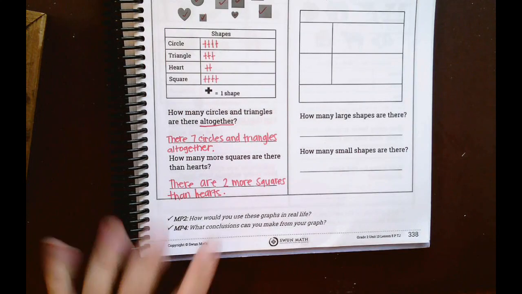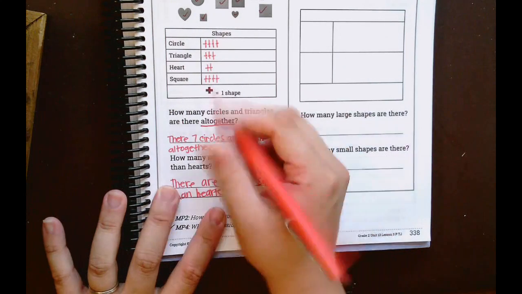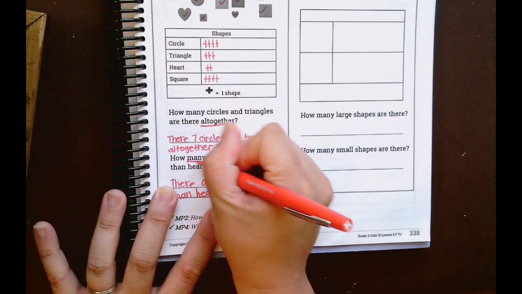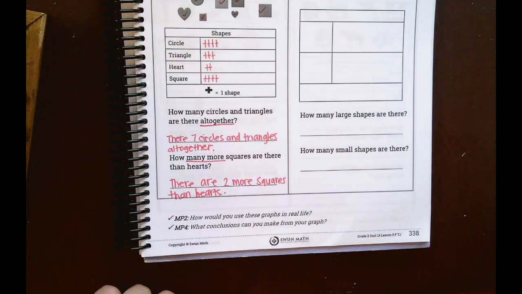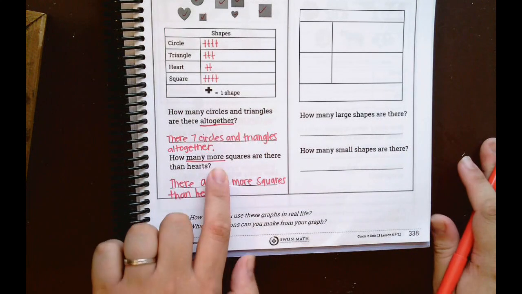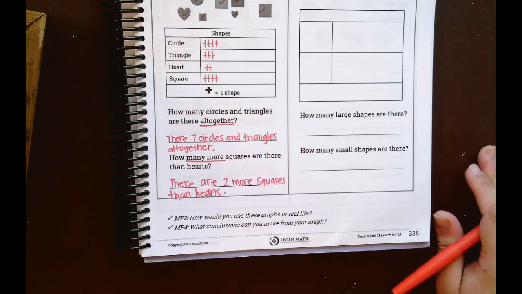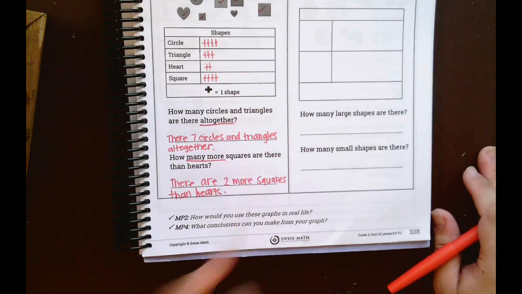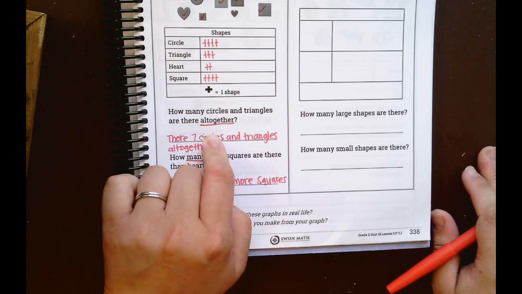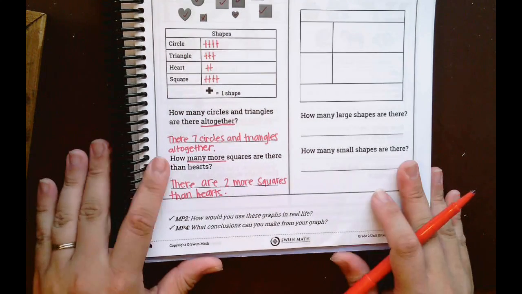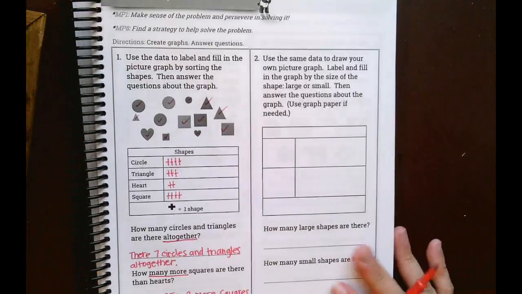Easy peasy. It's just a matter of remembering what our key vocabulary words were, right? How many more squares are there than hearts? That's subtraction. How many are there all together? That's addition. All right. So step number 2.